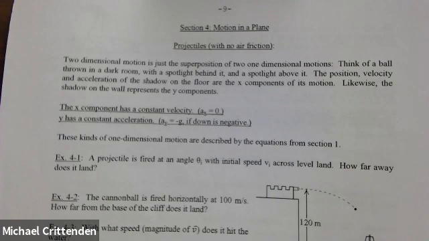So that's basically the whole trick to it. The x and y components behave independently of each other. You can write an equation for each shadow, and between the two equations, you can solve for what you're looking for. Or on a good day, maybe you only need one equation, but quite often you'd have to get involved with both.